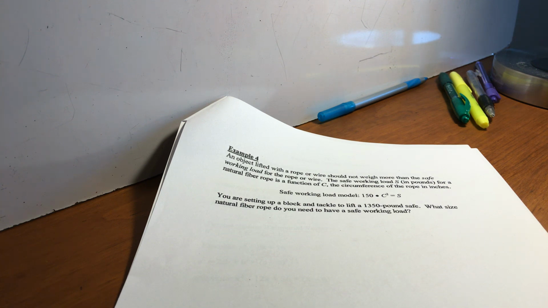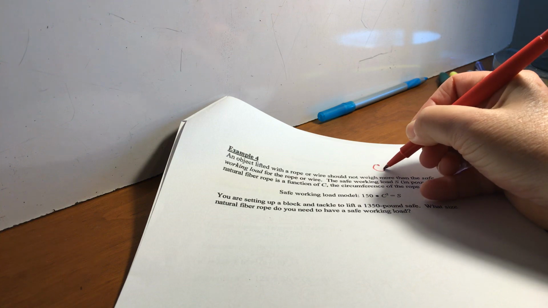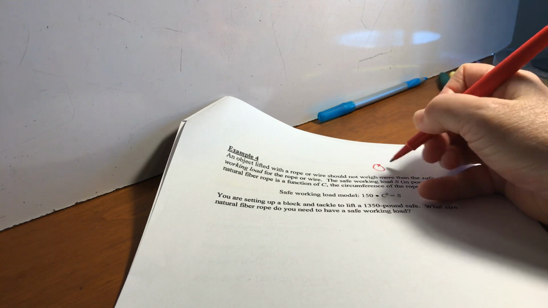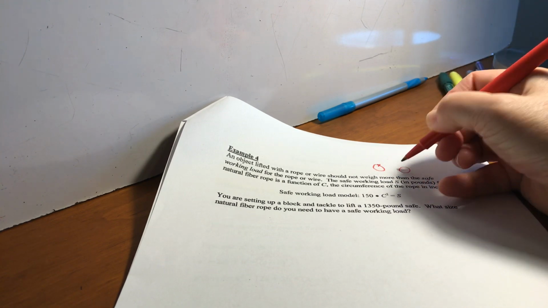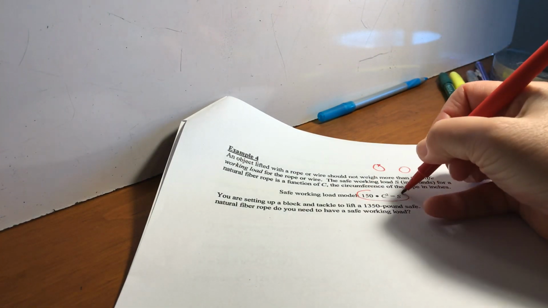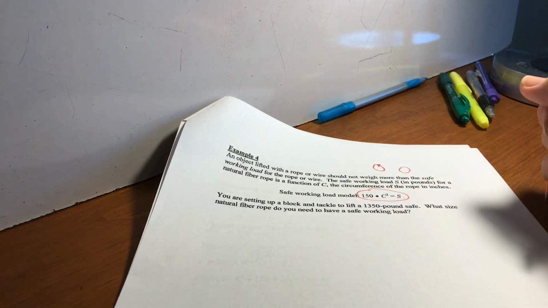So the safe working load, they're labeling that with a capital S, in pounds for a natural fiber rope is a function of C, the circumference of the rope in inches. Okay, so C stands for the circumference of rope in inches. I hope you know what circumference is: the distance around the outside of a circle. So that's like the circumference of the rope. Here's your equation. Safe working load: take the circumference squared and multiply it by 150.